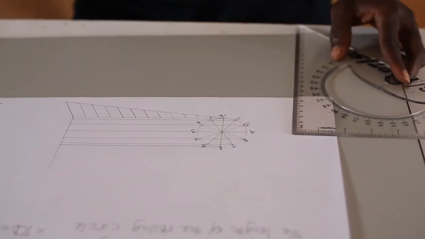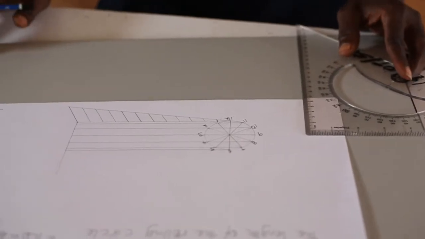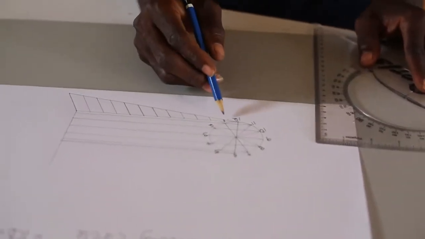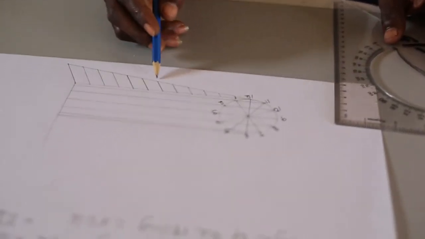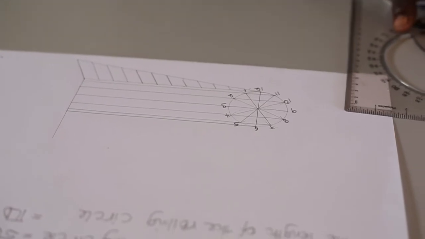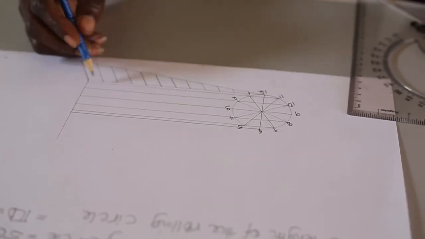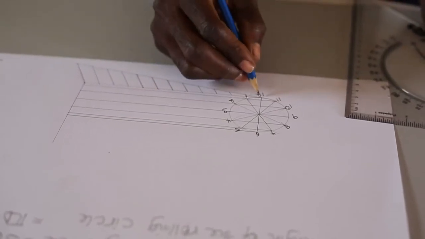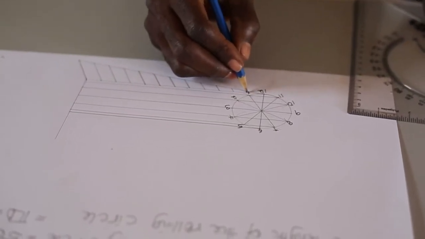Right, so we have divided the length of the rolling circle into 12 equal parts. Right, so now we have this point. This is point number 1.